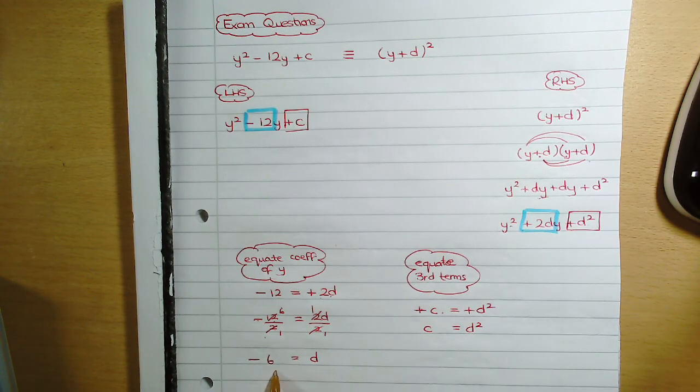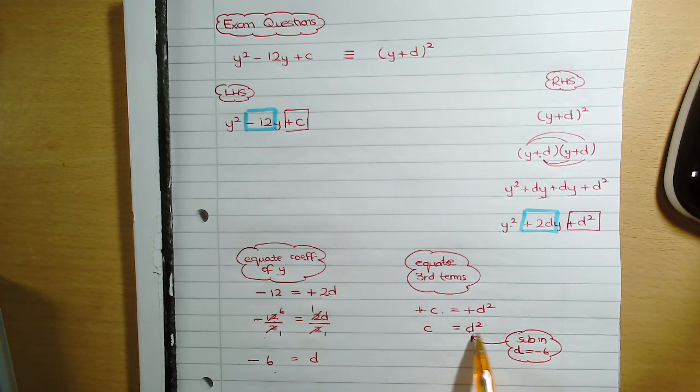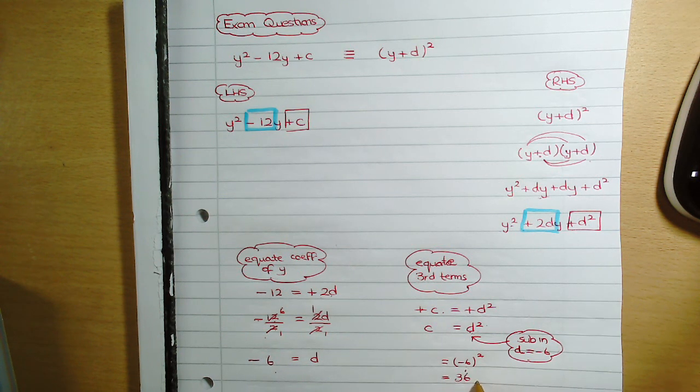You've already worked out d to mean minus 6, so you sub that in here. So sub in d equals minus 6. So you're squaring negative 6. So you're subbing in a negative, put it in brackets. It's also going to have a power, put the power outside. That's the other reason why it goes in brackets, because it now has a power. You square negative 6, you multiply it by itself, which is going to give you a positive 36.